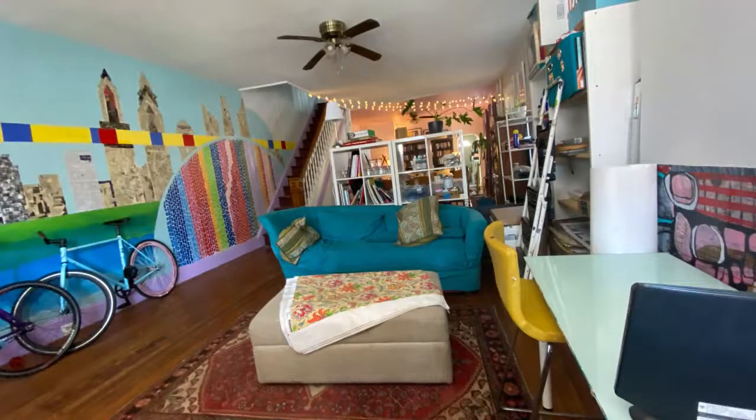Oh, this is the looking back from the desk. And I'm going to talk about the furniture in just a minute, and in a little while I'll talk about that mural. But this is just sort of a view looking back. And straight through, you can even see the little arched opening to the kitchen, right?